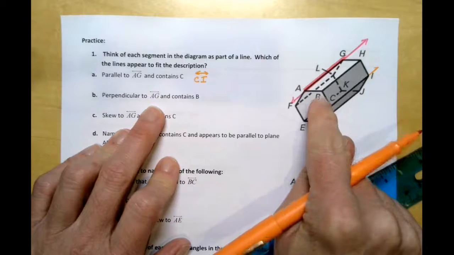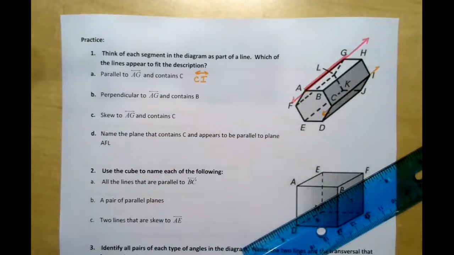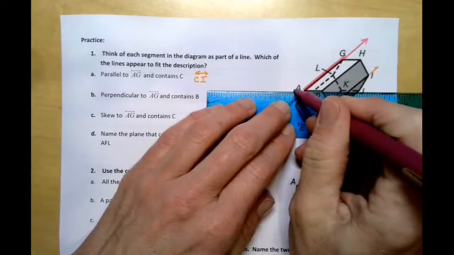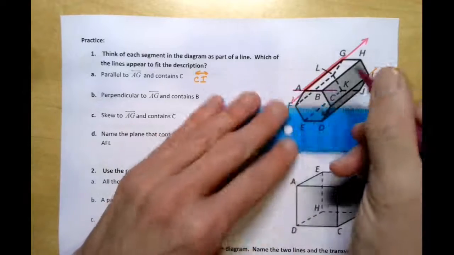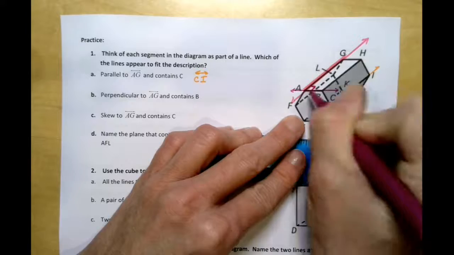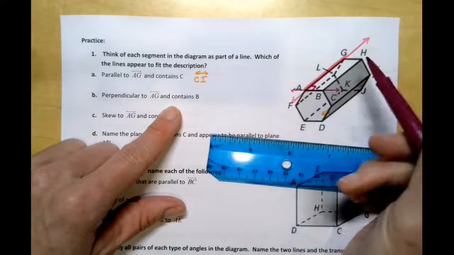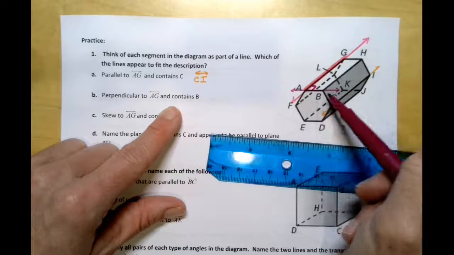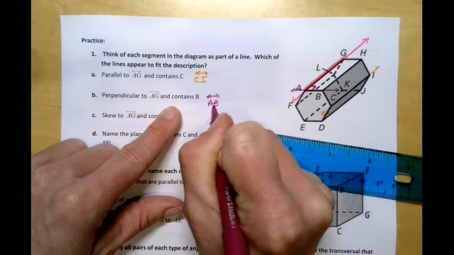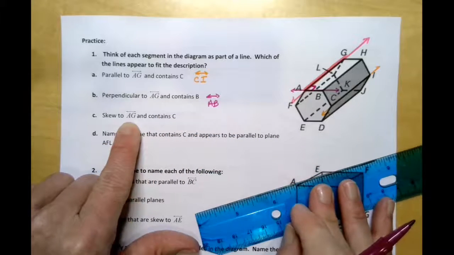Perpendicular to AG and containing B. Let's go with this line here. You don't know this yet, but this is a hexagonal prism. And by definition, a prism has rectangular sides. So because I know this is a right angle, I know that that's going to be perpendicular. So when we're talking about perpendicular to AG and containing B, that's going to be line AB.